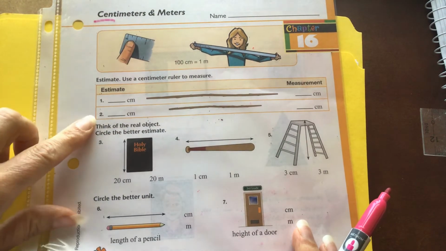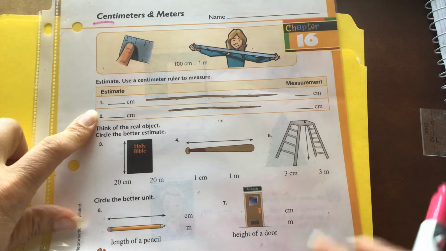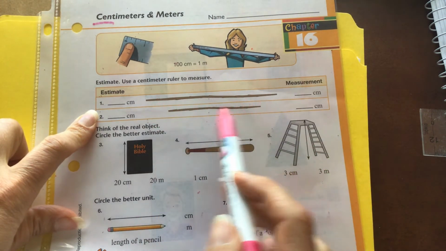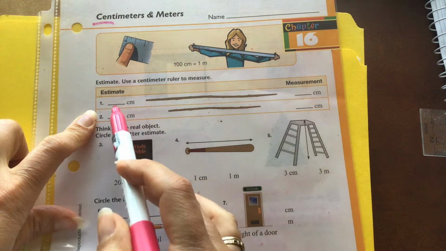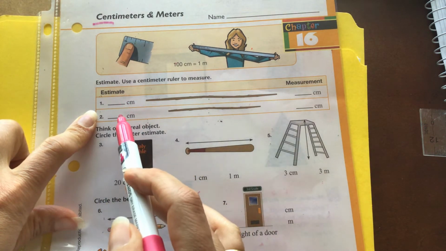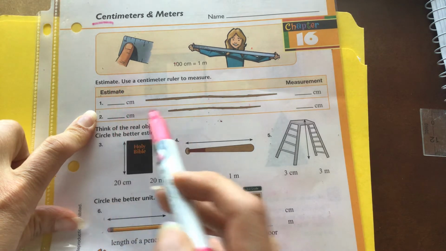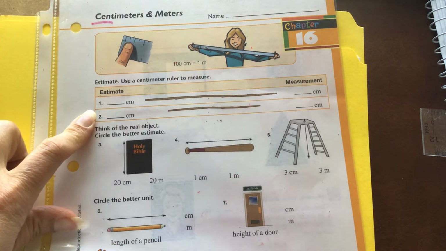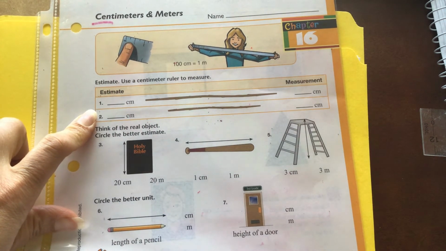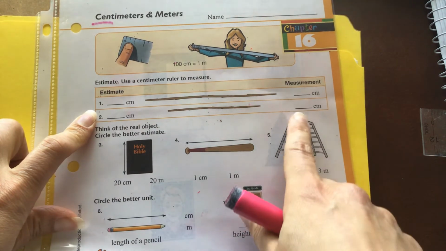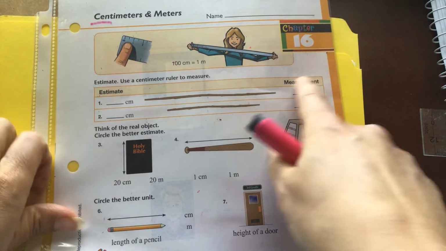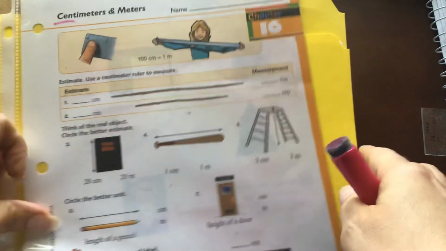Here, for number 1 and 2, they want you to estimate how long you think these stick drawings are. So here's where you're going to guess. Go ahead and fill in your guess, your estimate, about how many you think it will be. And then after you do that, you're actually going to get your ruler and write the actual measurement here. This is the one I'm most interested in.